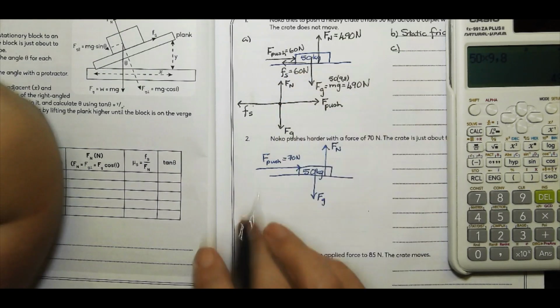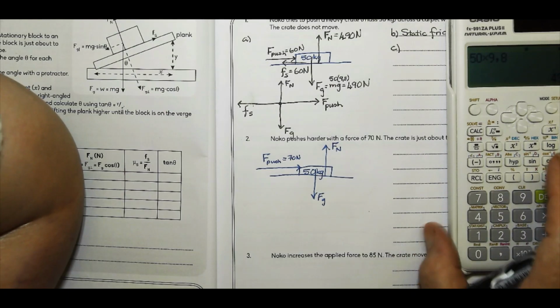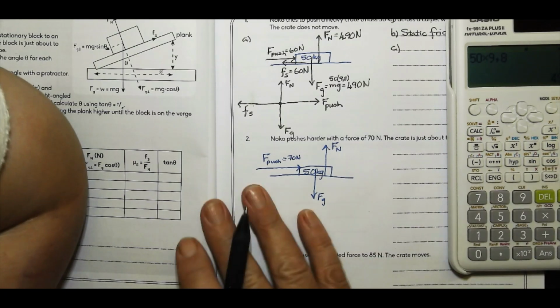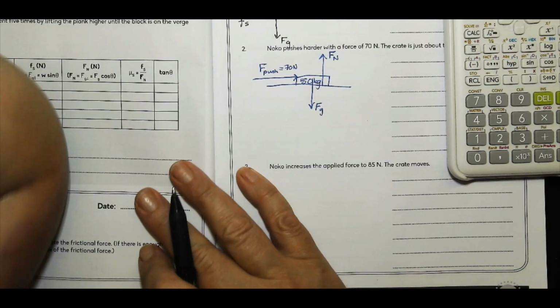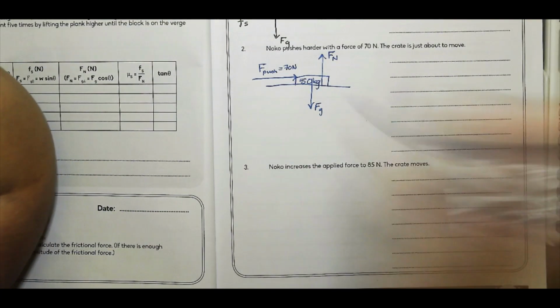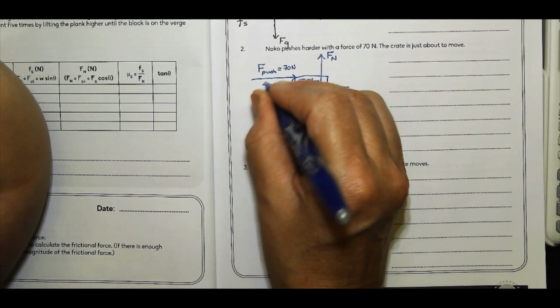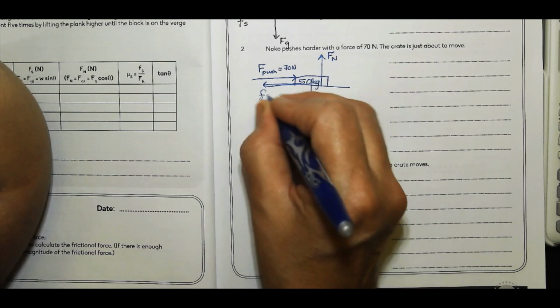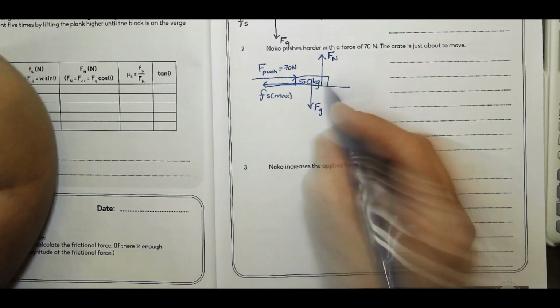So I've got all the information that I need to put the values to all the forces there. Alright, back to number 2. And we still need to indicate the static friction here, and this would be Fs max. So that's the force diagram.